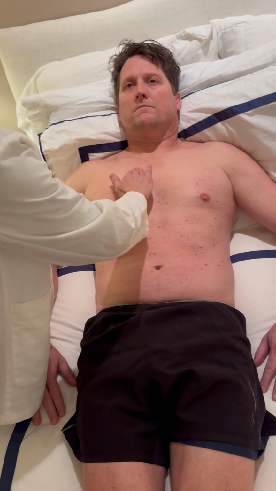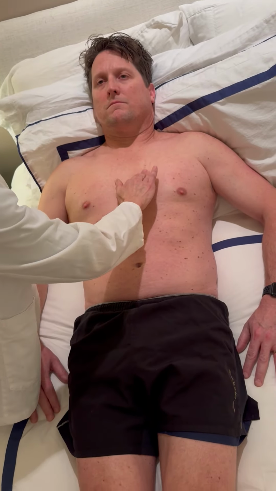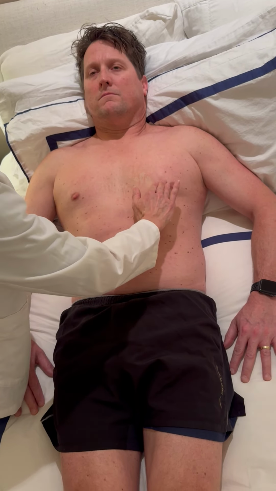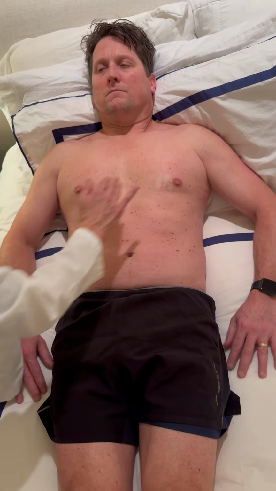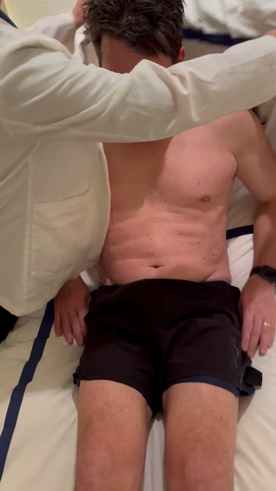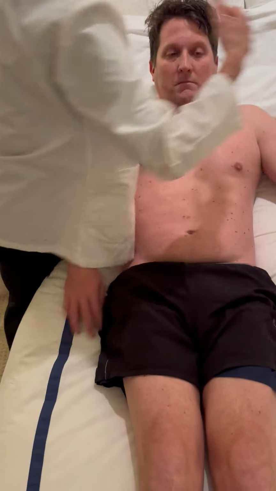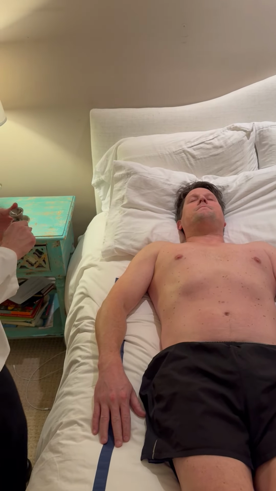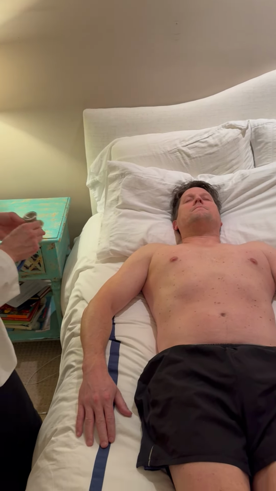Again, aortic, pulmonic, Erb's, tricuspid, and mitral. No thrills are present. I'm going to put the patient in a fully recumbent position. I'm going to now auscultate again at those 5 auscultation points using the diaphragm and the bell of my stethoscope.